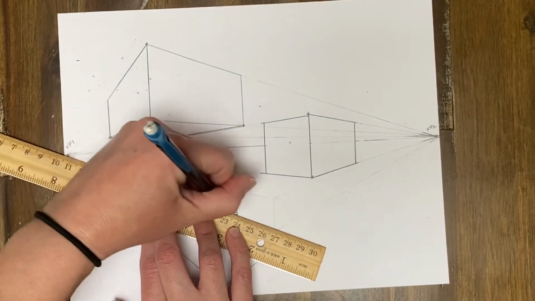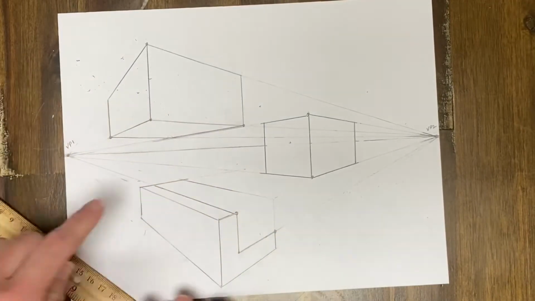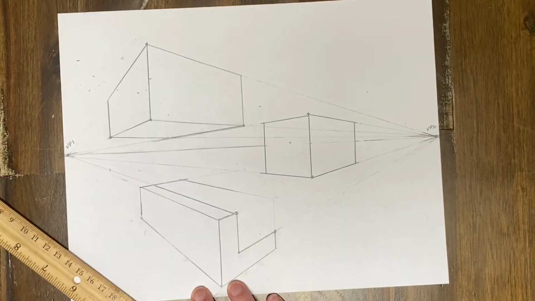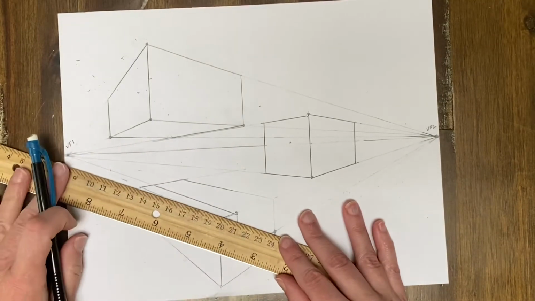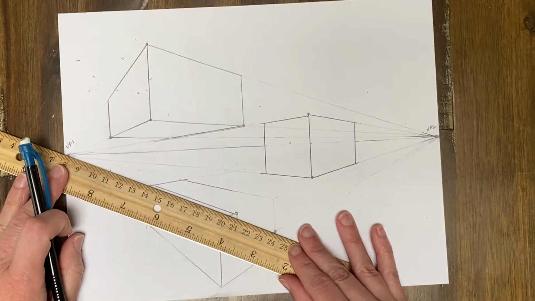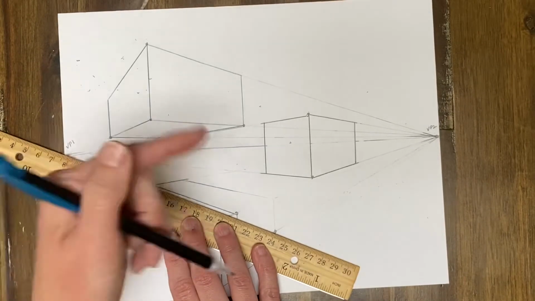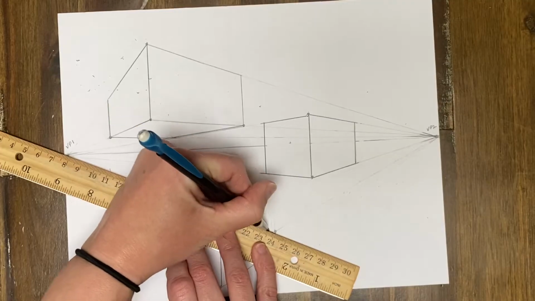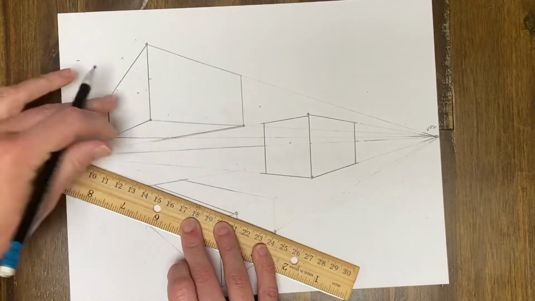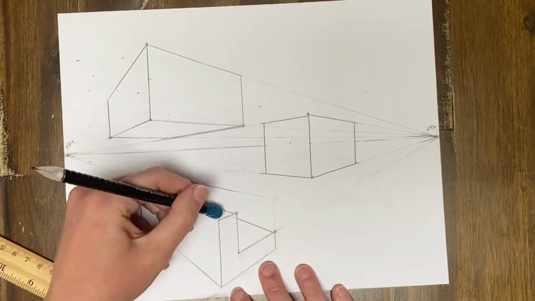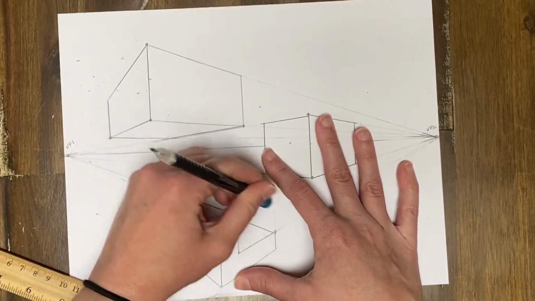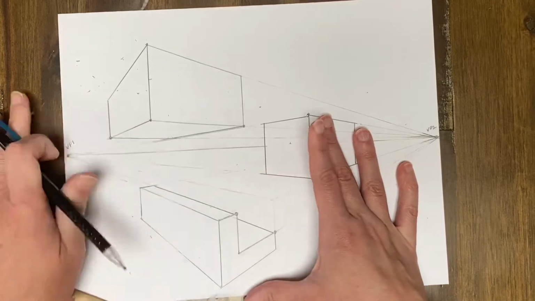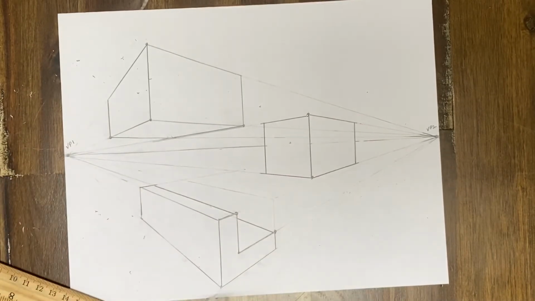I'll draw this nice and dark, and I'll draw the rest light so you understand it's going back to the vanishing point there. This one here, line it up to the vanishing point. Once it hits this, it's going behind everything, so you're not really going to see that. This part got carved away, chiseled away. And now you have an L shape.